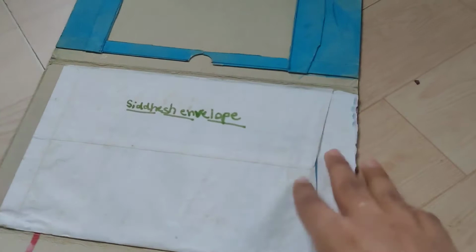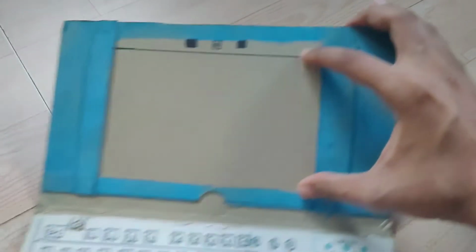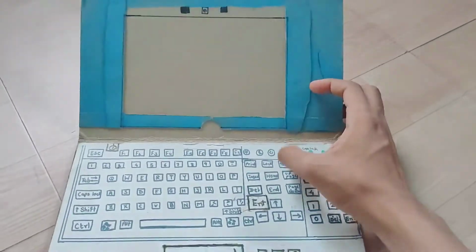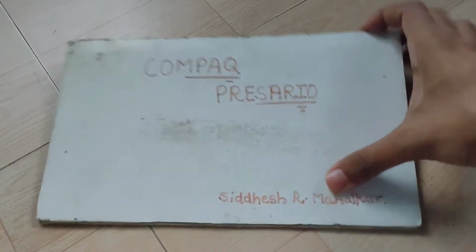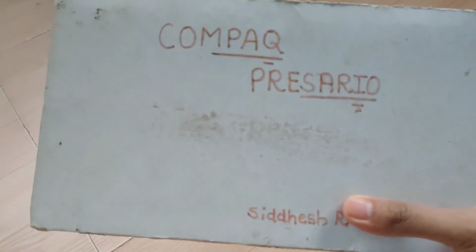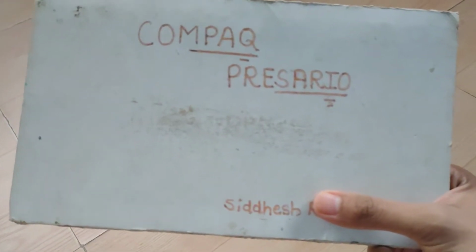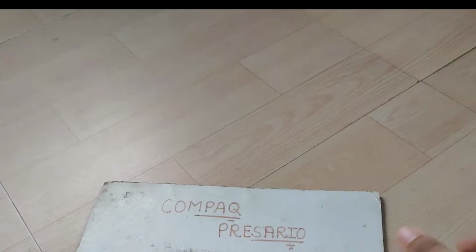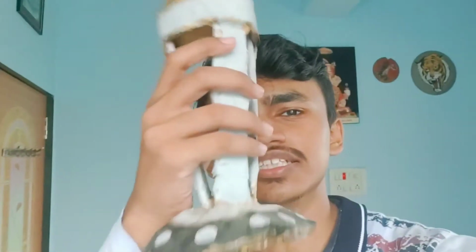I used to keep this photo on the screen and play with it, like the keys and everything. It was an original laptop my father bought, and I liked it so much that I thought I should have one in my childhood, maybe in first or second standard, and I made this with the help of my mom.